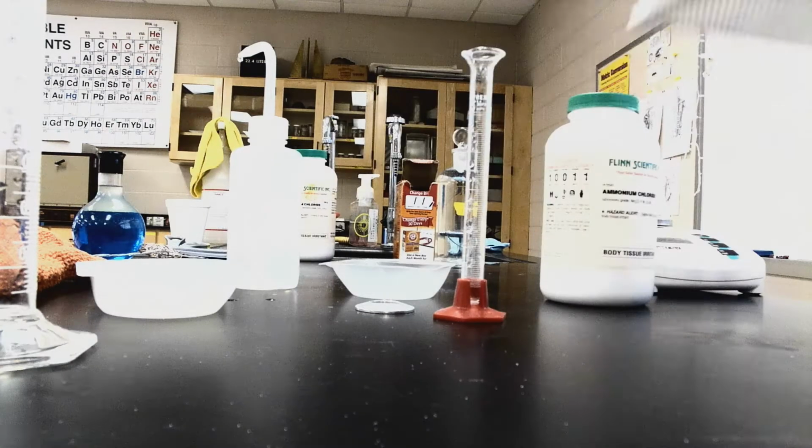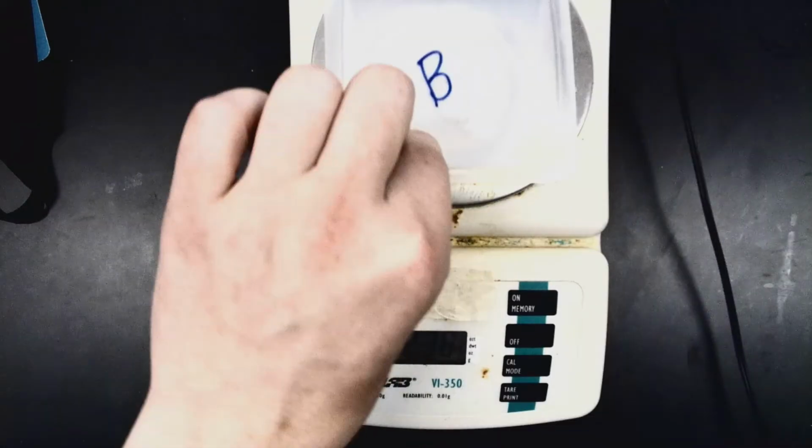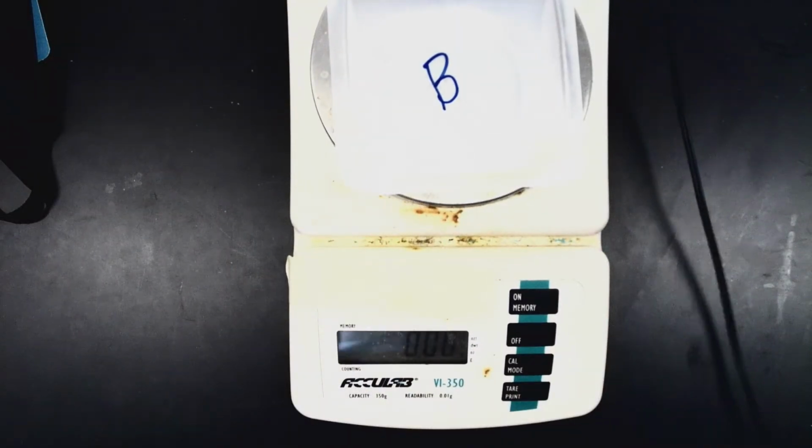Next, we're going to look at B, which is calcium chloride. So I'm going to go ahead and get that set up for us. So B, we've got calcium chloride. Go ahead and bring my scale back over. I'm going to zero my scale out.